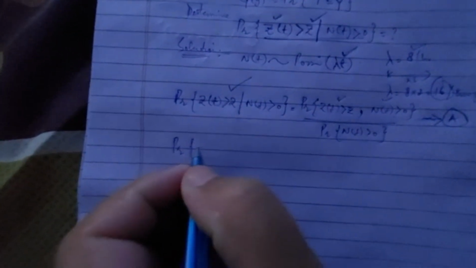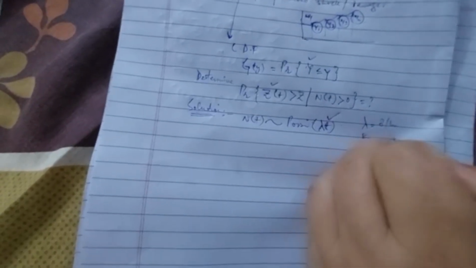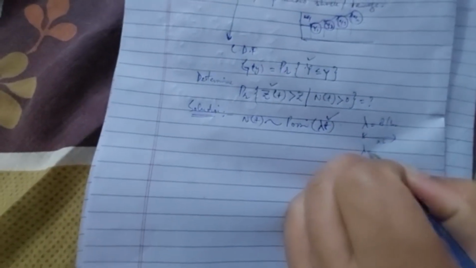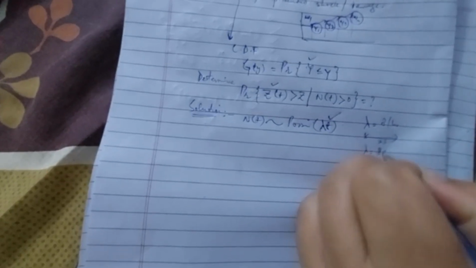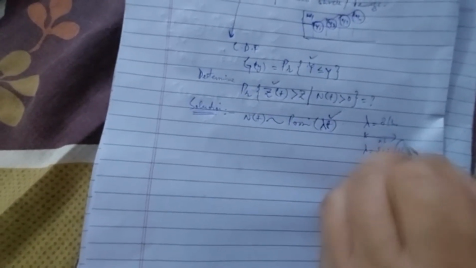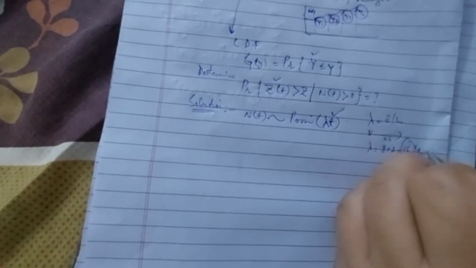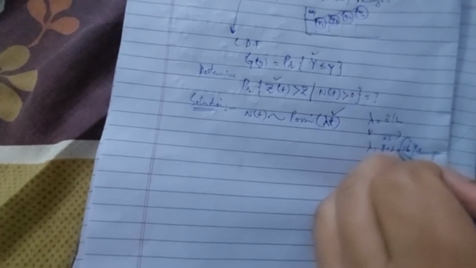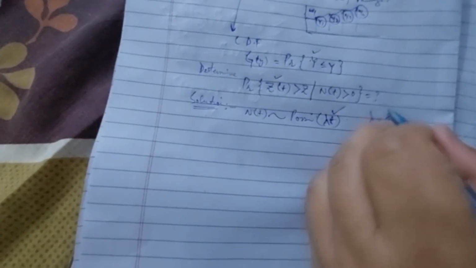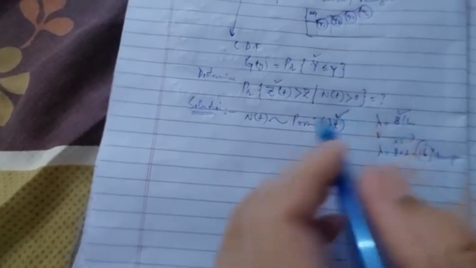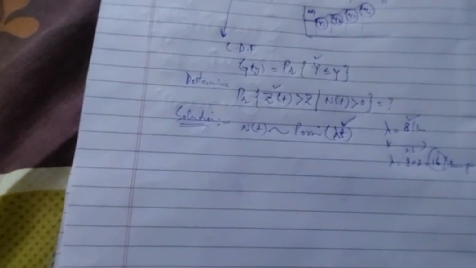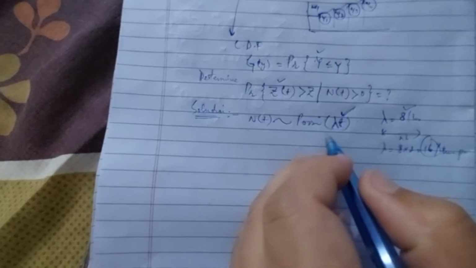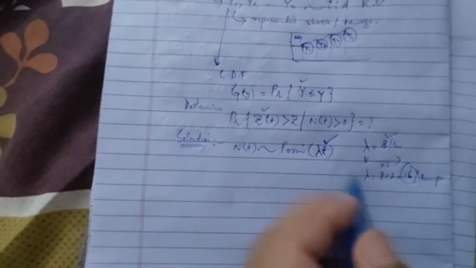The time of consideration is 2 hours. So the rate is equal to 8 into 2 is equal to 16 per time period. So for the overall time period the rate is 16, but for unit time the rate is 8. That is why we write lambda t. If you don't write lambda t, we can also write only lambda, just like I wrote over here. So it is not a problem. This is just for your understanding.